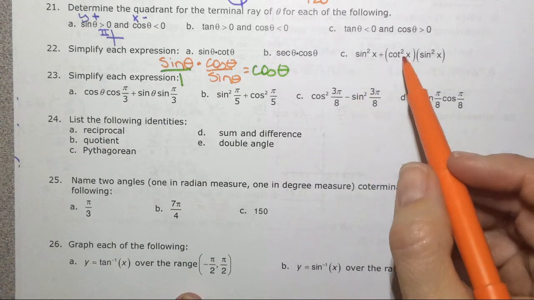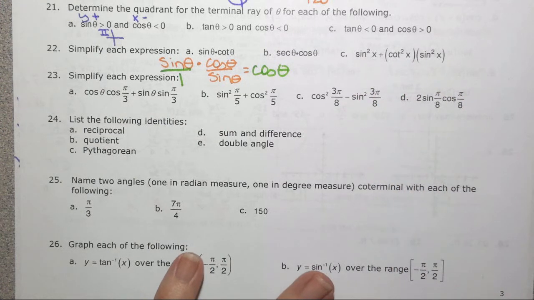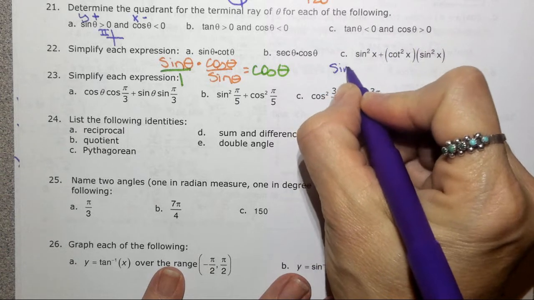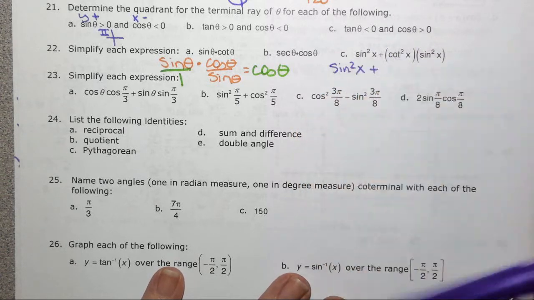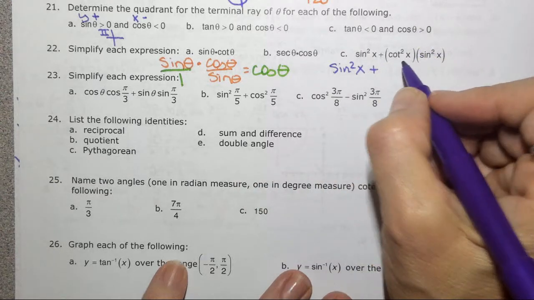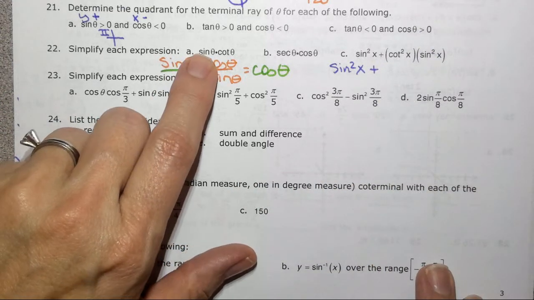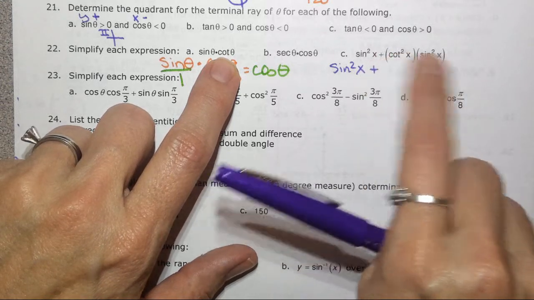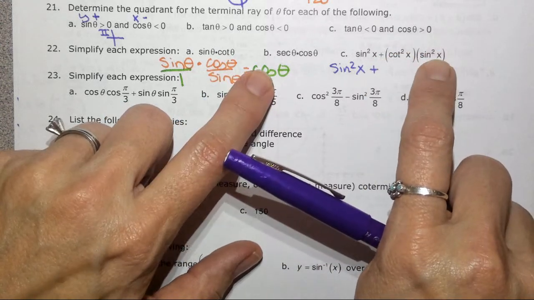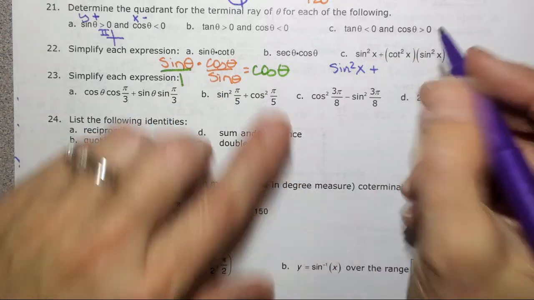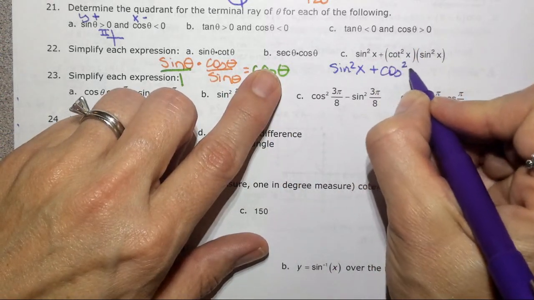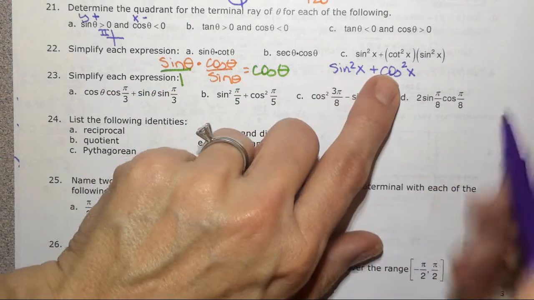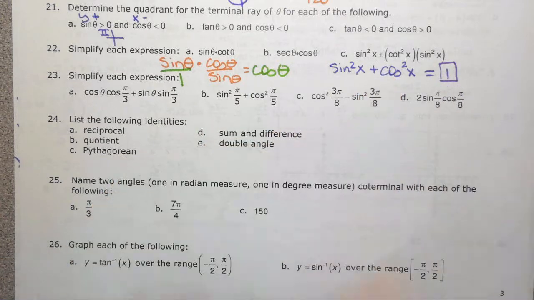Okay, I'm going to go do C with you also. On C, the first thing I'm going to do is multiply these two together. So I'm going to write sine squared x plus, if I multiply these, I'm going to get the same answer we got over here. See how it says sine times cotangent? This says cotangent times sine. The only difference is these are squared and these are not. So cotangent times sine, I'm going to get cosine squared. And then I remember one of my trig identities, sine squared plus cosine squared equals 1.